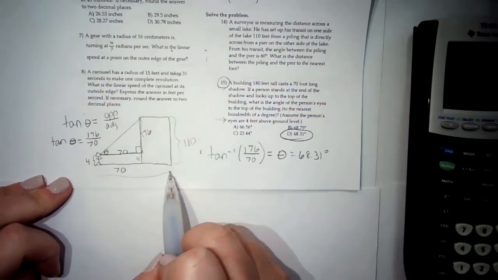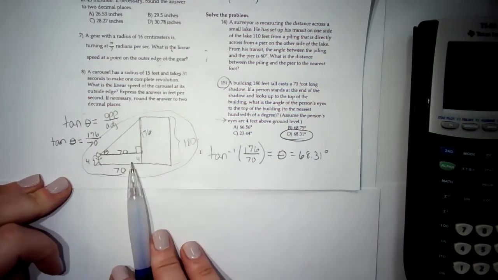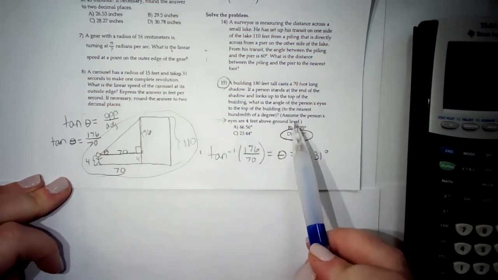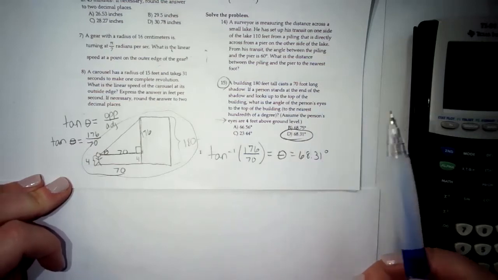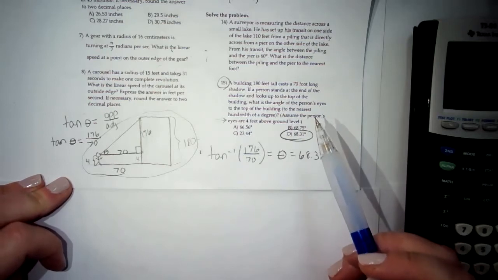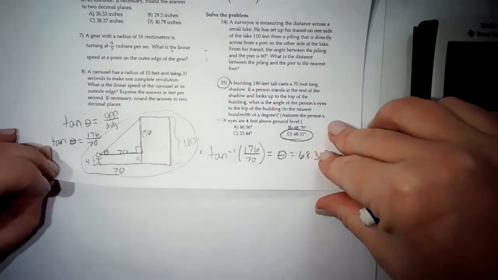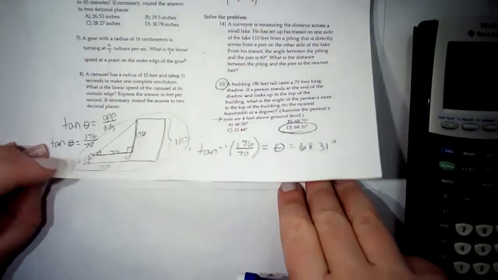So if you're going to need to draw this picture on your card, then you need to make a note for yourself. Otherwise, just remember, however tall the building is, subtract from how tall the little dude's sides are. Okay, I think they're 4. And there you go. Everybody okay on that one? I know you guys don't like word problems. All right, let's look at 67 then.